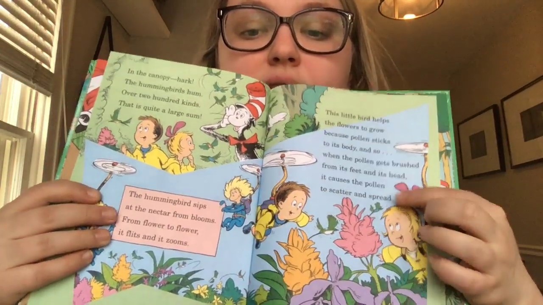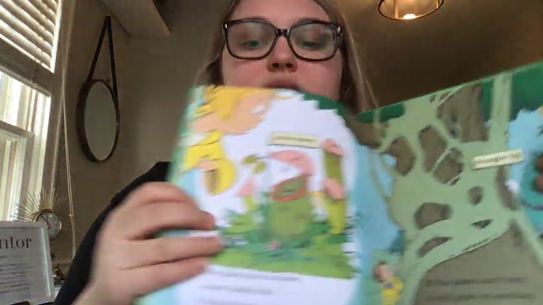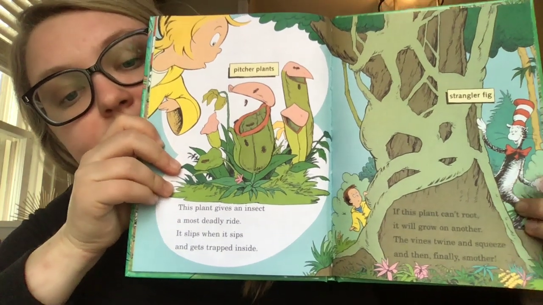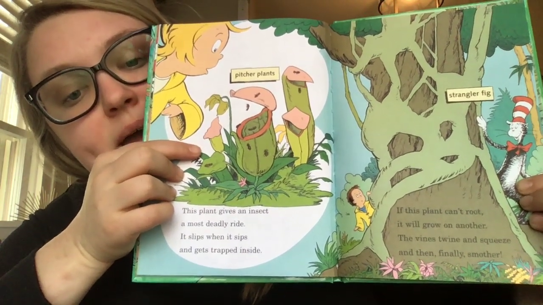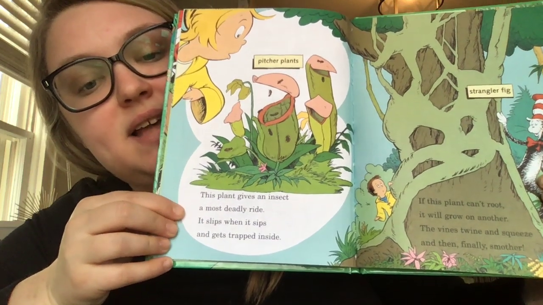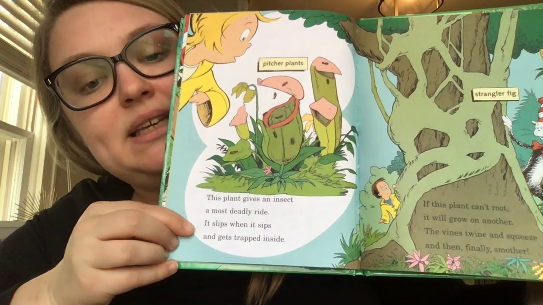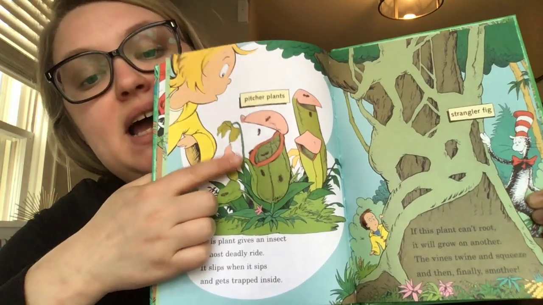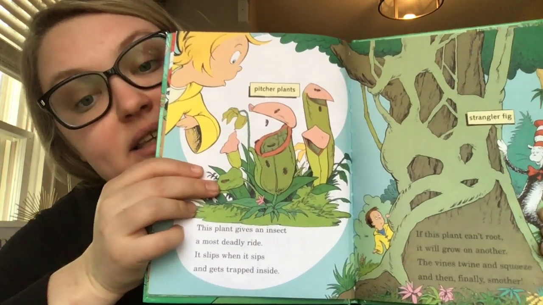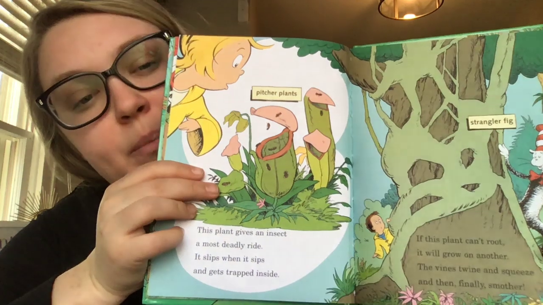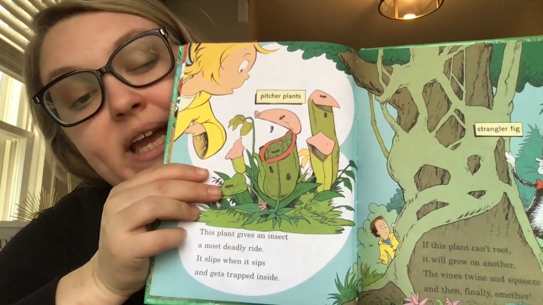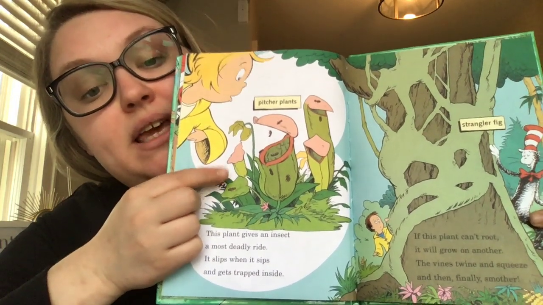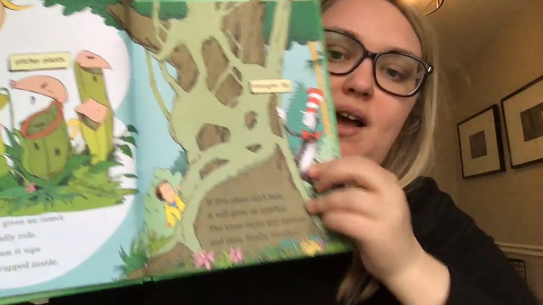So remember, the pollen scatters and spreads. This is the pitcher plants. Remember that? This plant gives an insect a most deadly ride. It slips when it sips and gets trapped inside. So this plant eats ants or other bugs. Do you remember what a collective noun for ants is? An army of ants. So if an army of ants gets in here, then it sips it up.